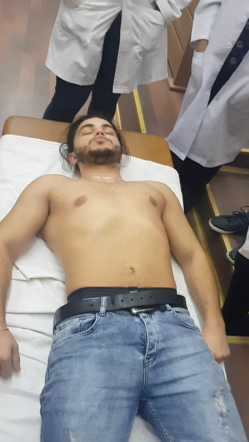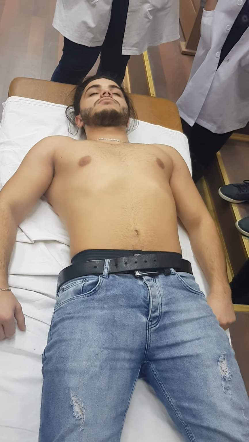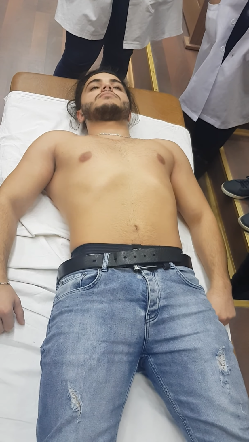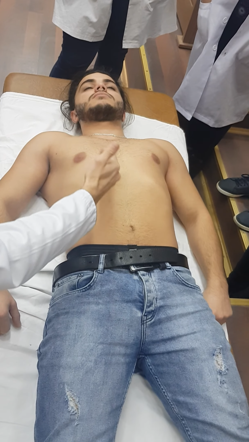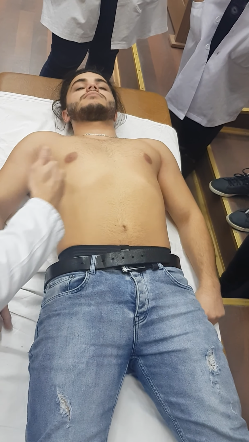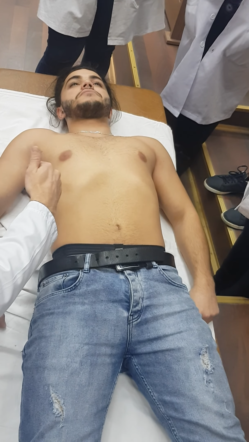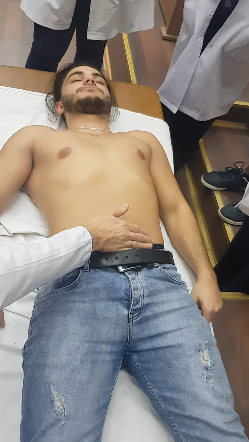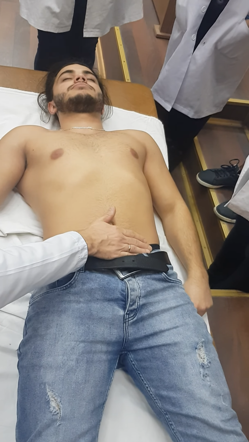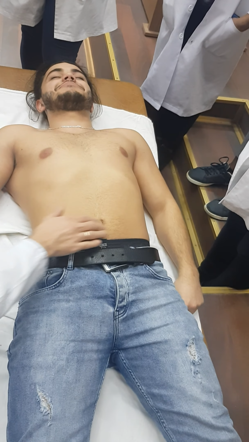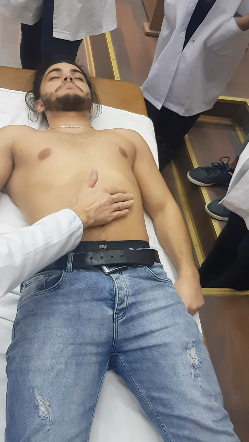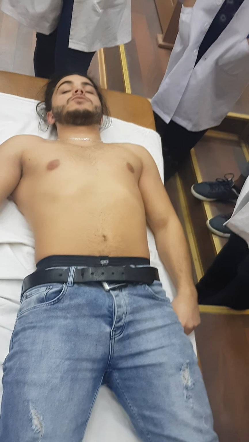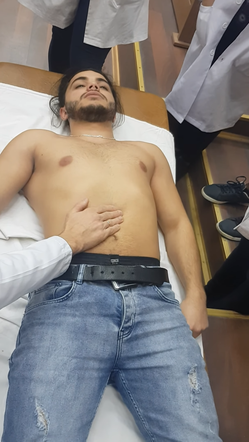If the patient feels pain, we should select another method. It is symmetrical palpation. For example, our patient feels pain in this area. We should start palpation at maximum distance from this area. We should start from the left inguinal region and palpate left, right, left, right, left, right, and ask the patient about pain. Had you pain? After this, from up to down.